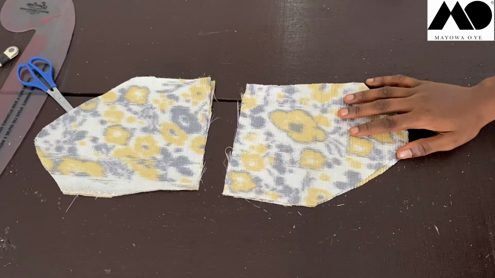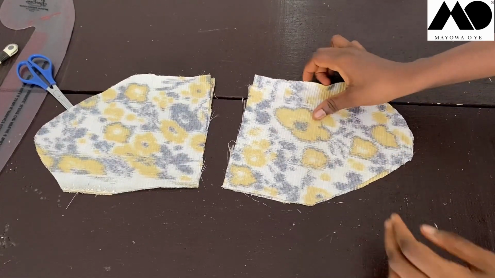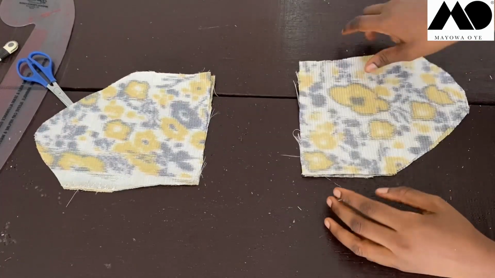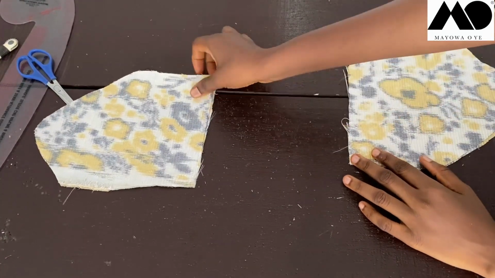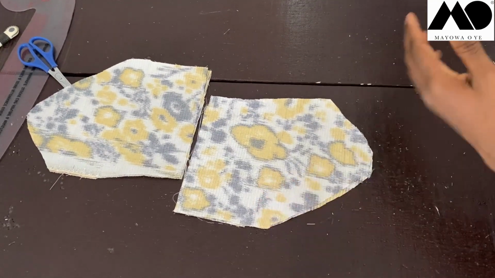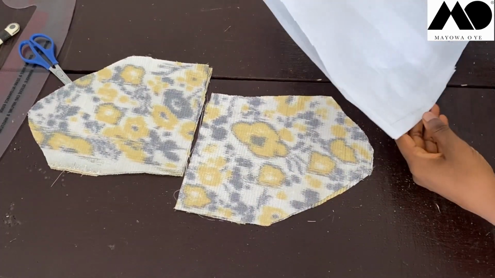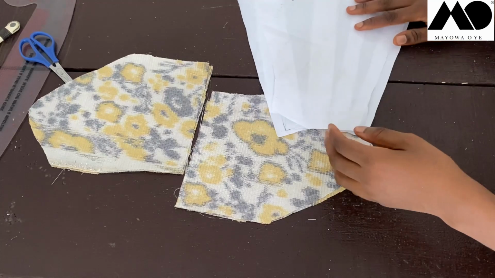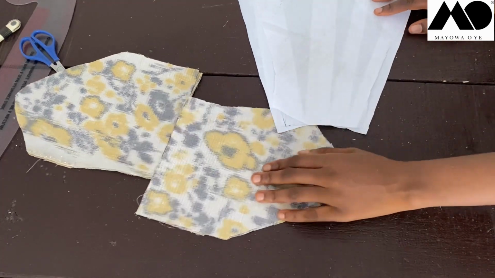And so I also want pockets in this skirt. So this is my pocket. This is one pocket for one side, and this is for the other side. So yeah, to draft a pocket, let me just do a short explanation of how I drafted my pocket.